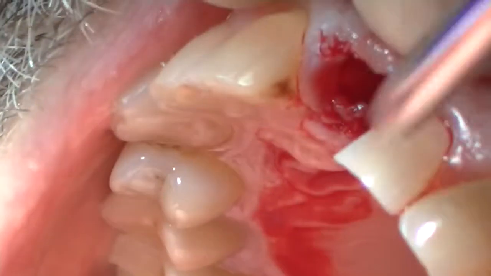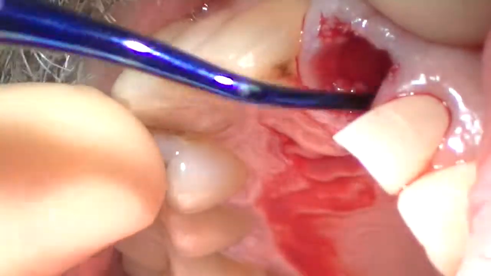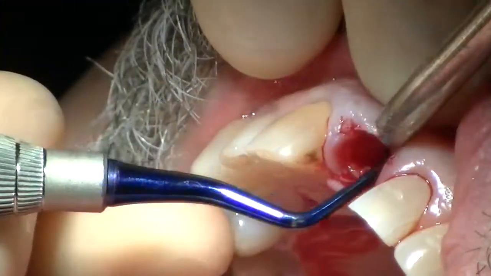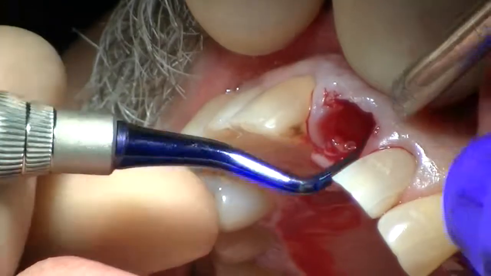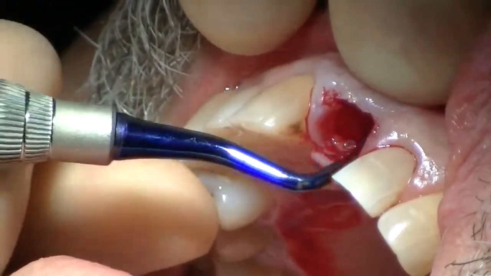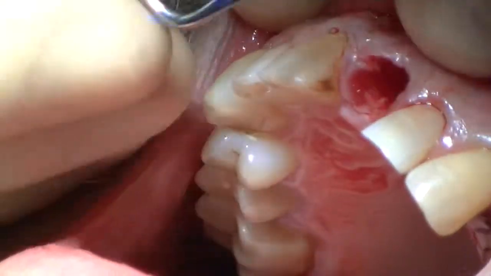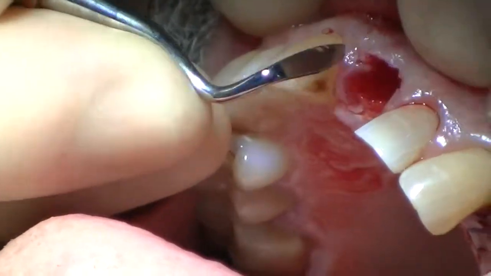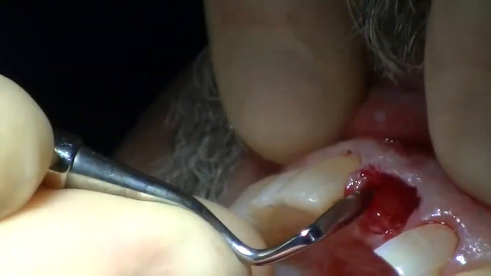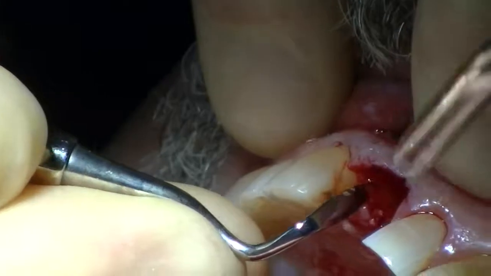So what are we going to do next? We're going to take our curette, correct? And we're going to evaluate. And I feel a facial plate. So let's go ahead and take my Orban. And remember how important that interseptal bone is.